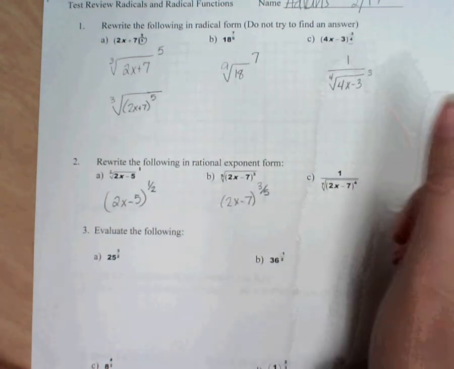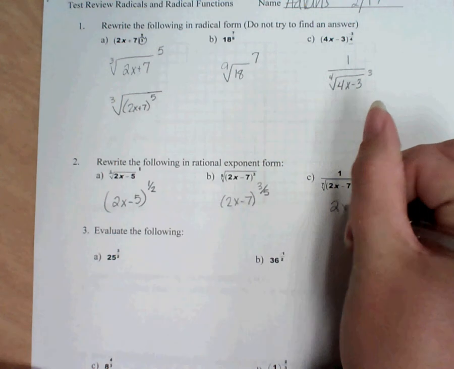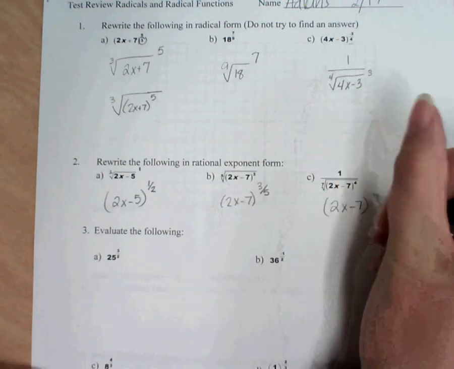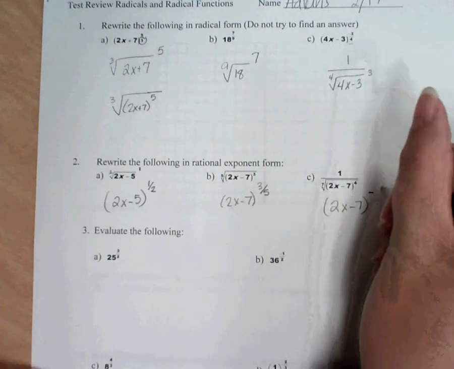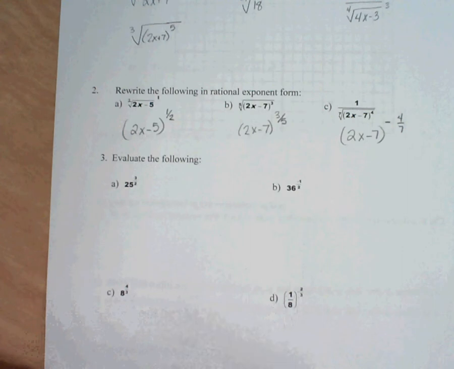And on C, you have a reciprocal, so we know it's going to be a negative exponent. So this is going to be 2x minus 7 to the negative, power is 4, root is 7. Number 3 wants you to evaluate. Use these exponent rules to evaluate these.